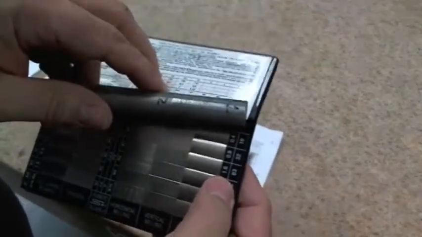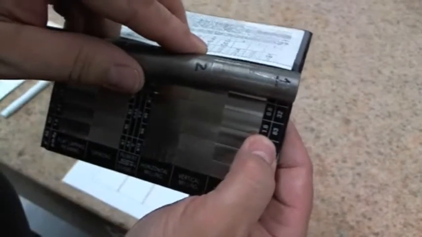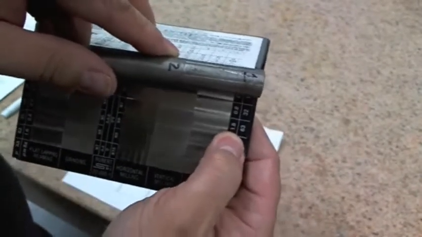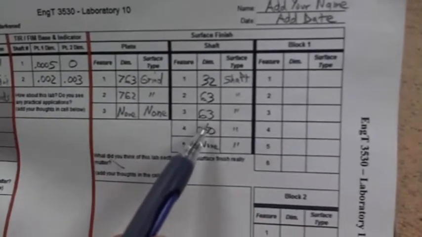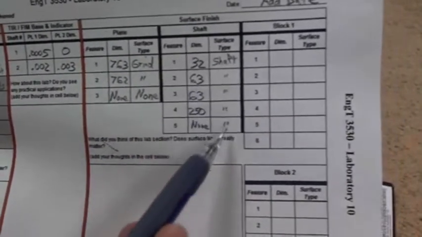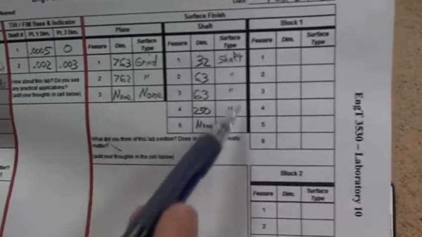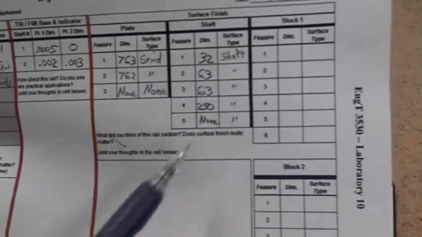And number 1 looks more like 32. And then I've already written it down for you here. Please fill this out on your form: 32, 63, 63, 250, and none. And all 5 features we measured are for shaft.